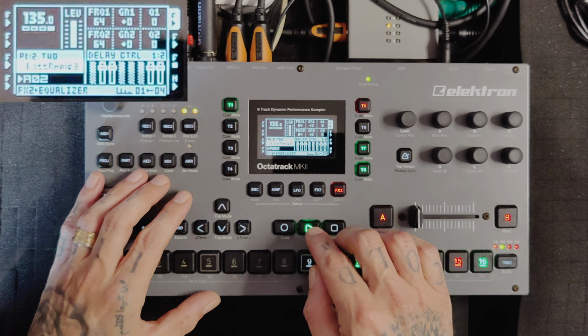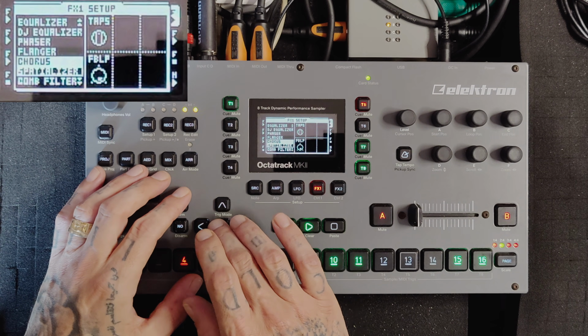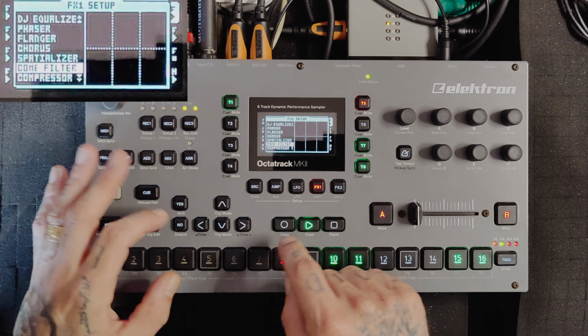So now I can think to restore my cam filter.